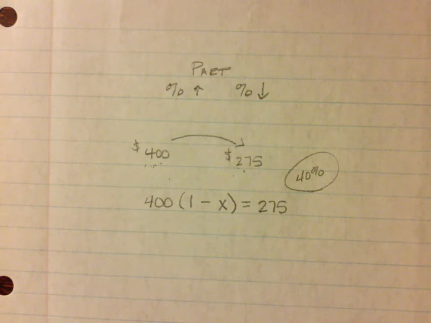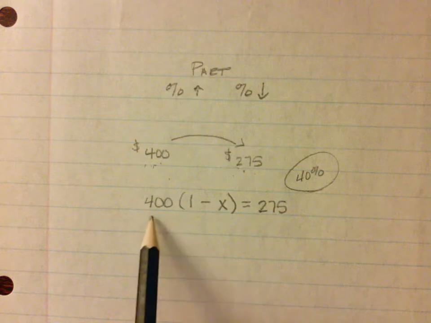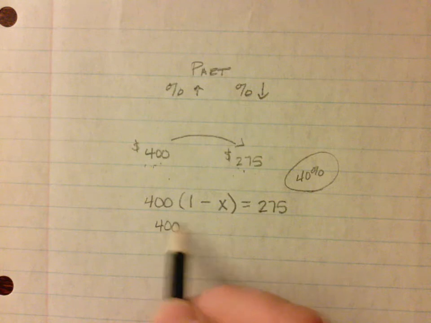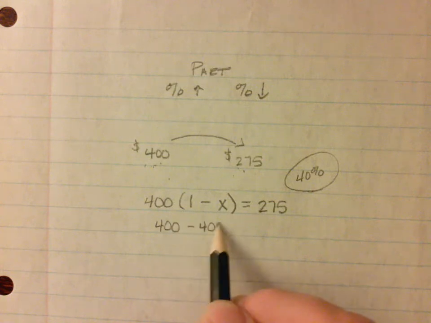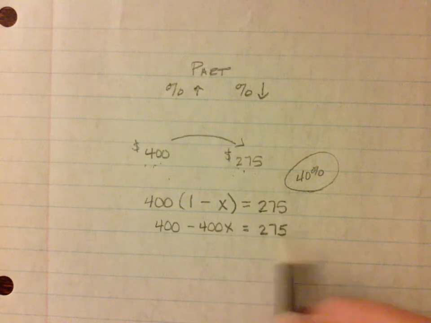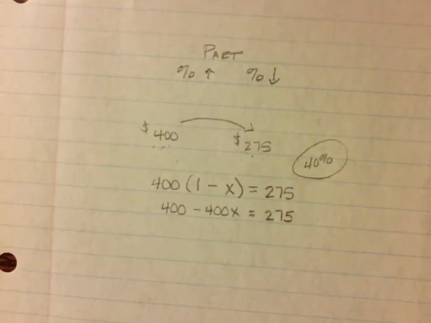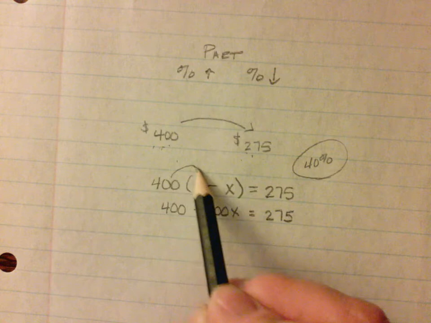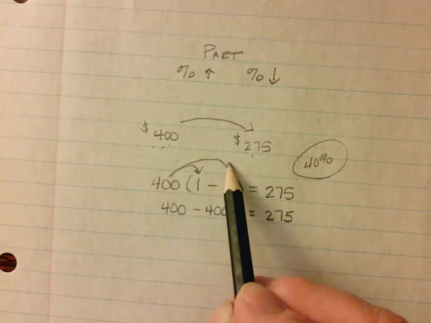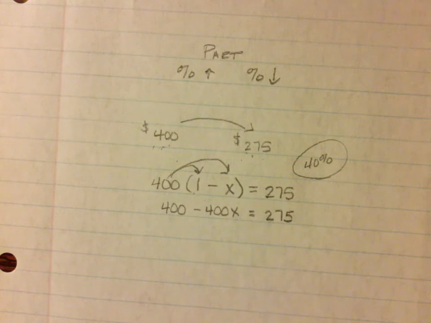So I've got a pretty complicated equation to solve. And one of the things I know is that the first thing I need to do when I see these parentheses is distribute. If you haven't heard of the distributive property, I want you to ask somebody about it. Go to Miss Hurst or to me or to any other math teacher in the building and say, hey, tell me what the distributive property is. So when I distributed, I multiplied the 1 by 400, and I also multiplied the x by 400, and I kept that minus sign in the middle intact, and that's important.